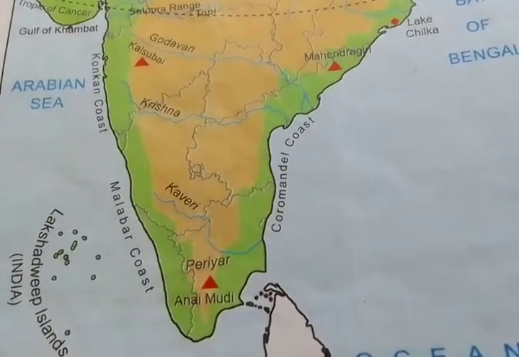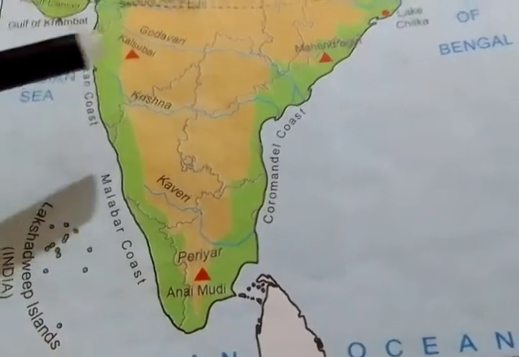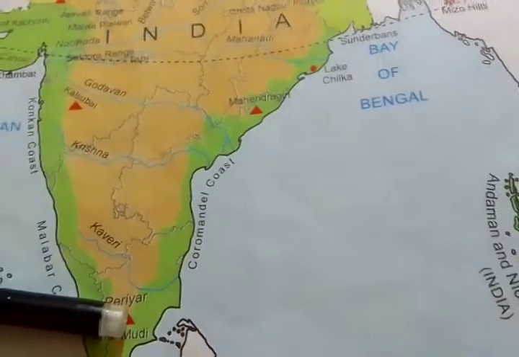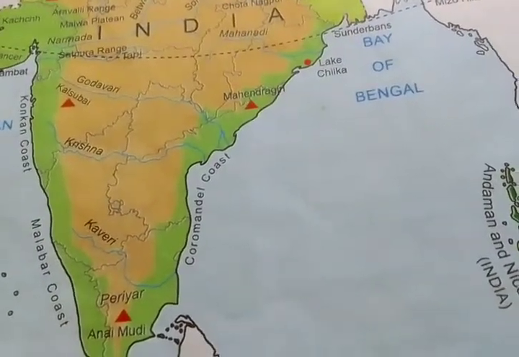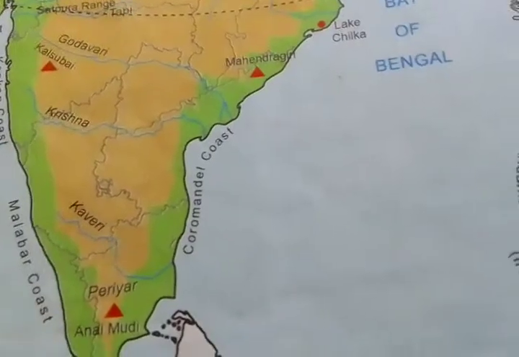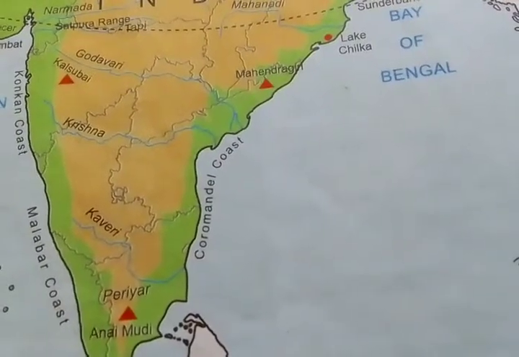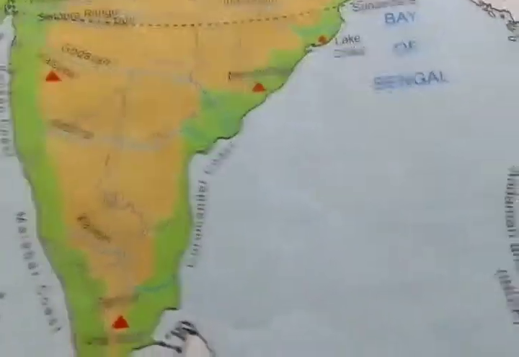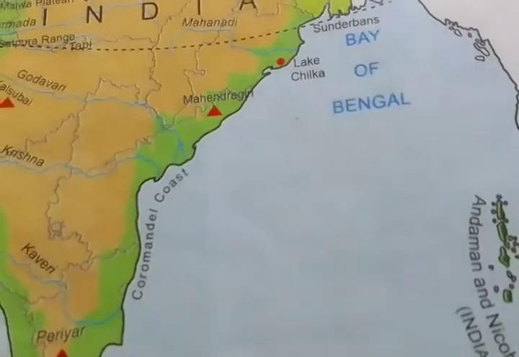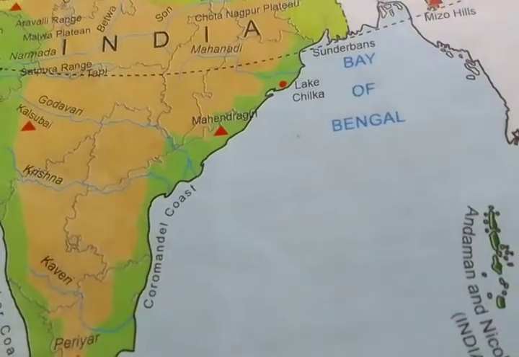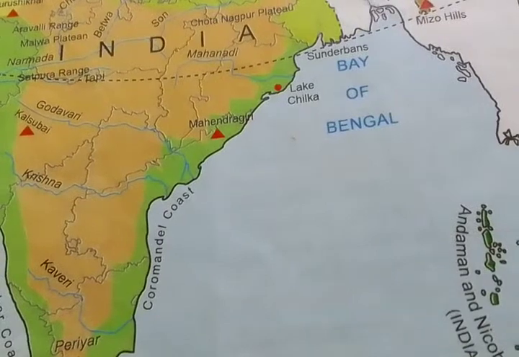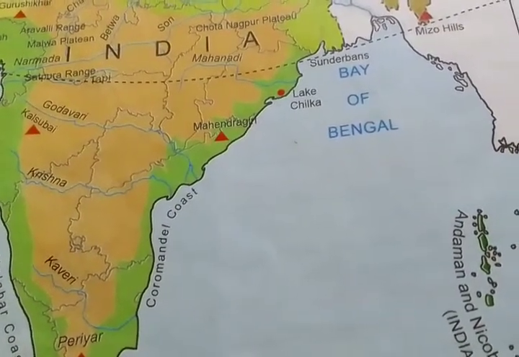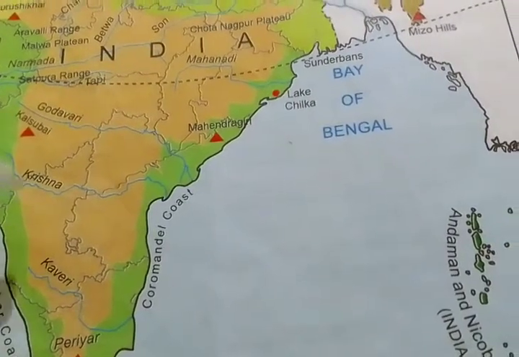The eastern coastal plain, you can see here, is a strip of coastal plain with a width of 100 to 130 km between the Bay of Bengal and the Eastern Ghats. The eastern coastal plain is broader than the western coastal plain. This eastern coastal plain is divided into two parts.